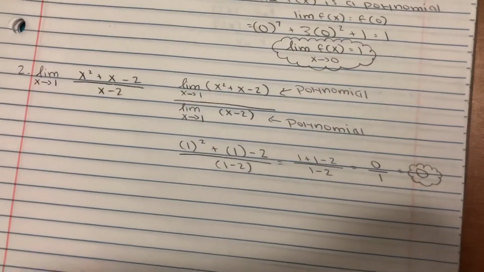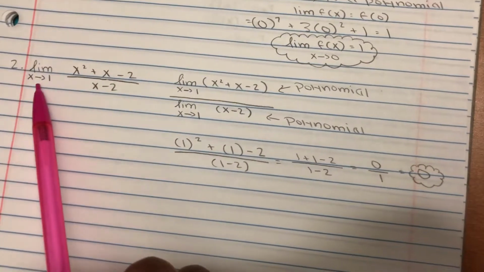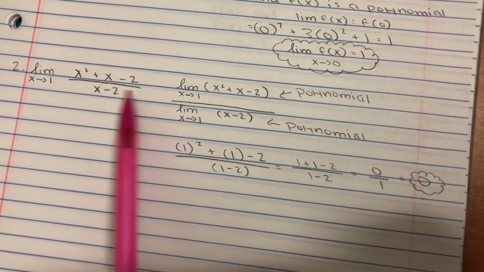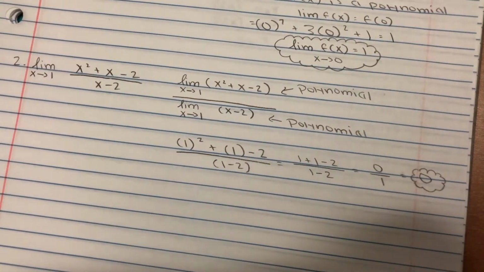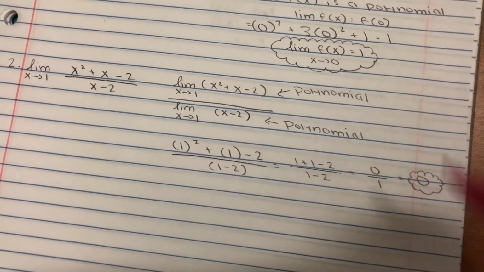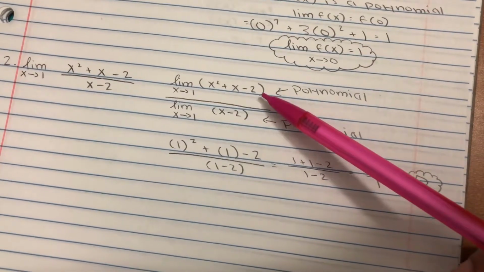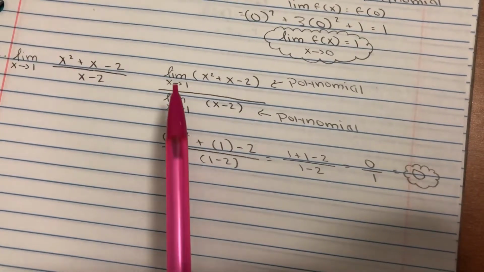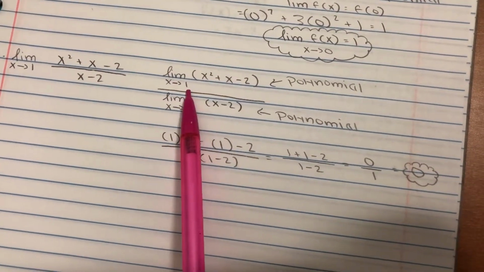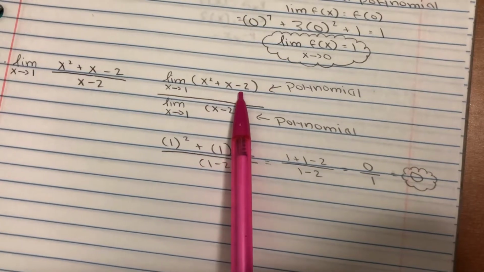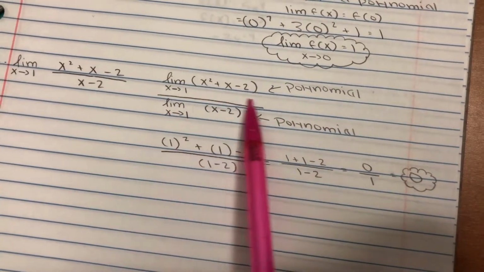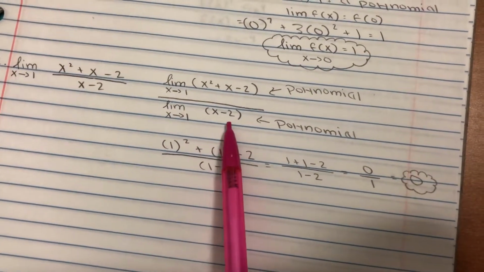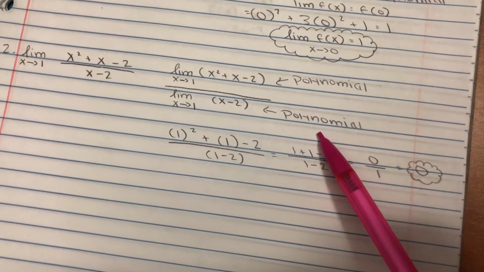Now for the second example. The limit as x approaches 1 of x squared plus x minus 2 divided by x minus 2. So using the quotient rule, you separate each term and find the limit of each term separately. So the limit as x approaches 1 of x squared plus x minus 2, that separate term is a polynomial. And the limit as x approaches 1 of x minus 2 is a polynomial as well.